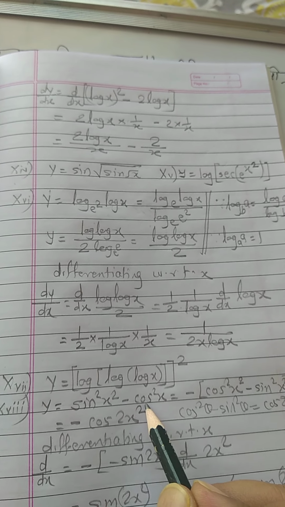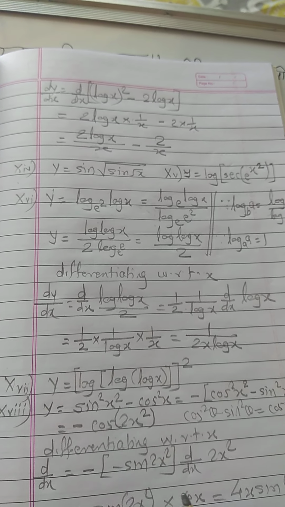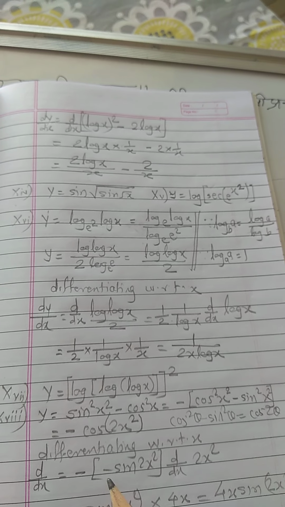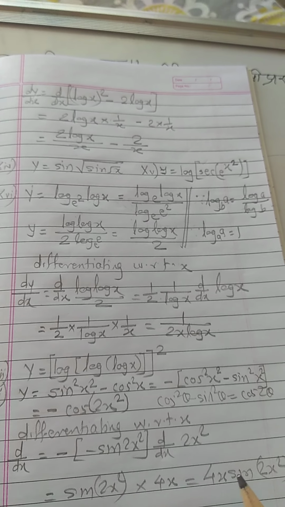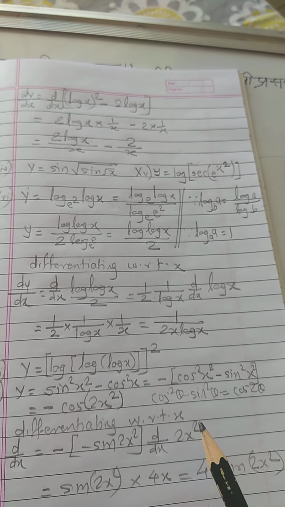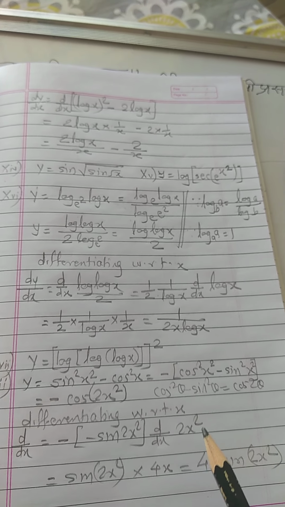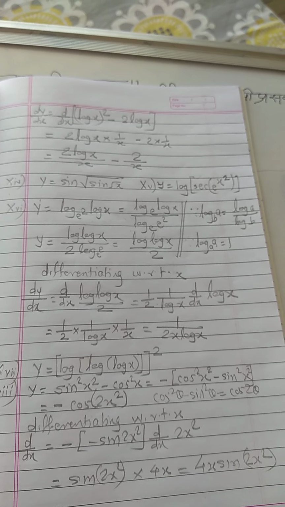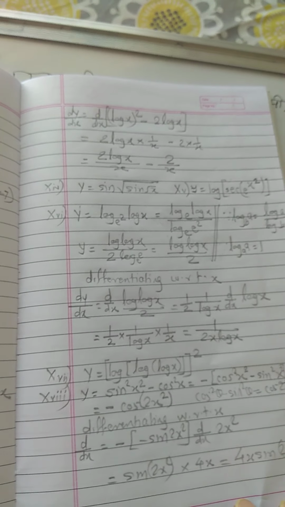This 2x square is the angle here. So we have to take the derivative of cos now. Derivative of cos is minus sine. This minus and this minus will become plus. Now we have to take the derivative of 2x square, which is 2 into 2, it will become 4. We will decrease the power by 1. So answer will be 4x times sine of 2x square. Okay, so this is your question number 2 in the exercise 1.1.